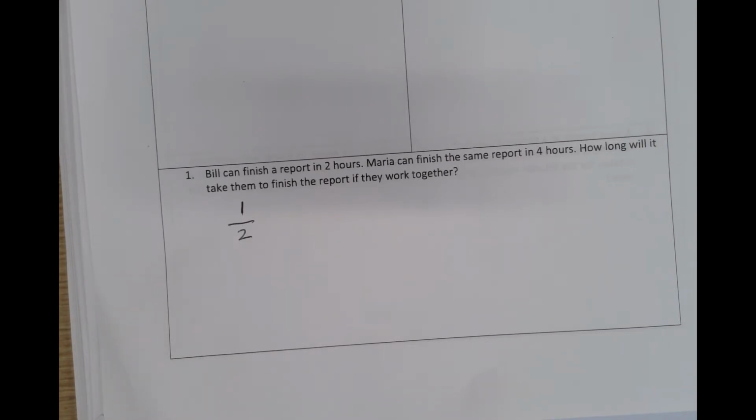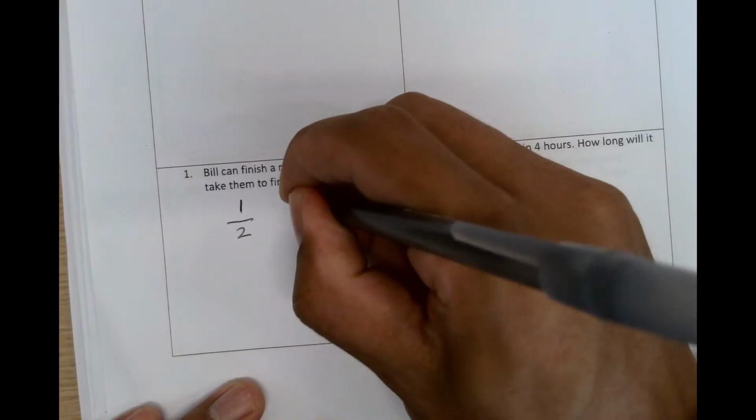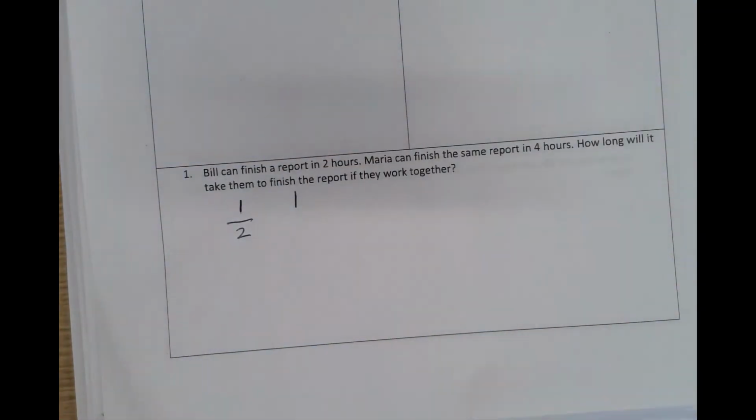Well, Maria, for that same job, that same report, it takes her 4 hours. The reason why we have 1/4 is that every hour she completes technically 1/4 of that job, right?